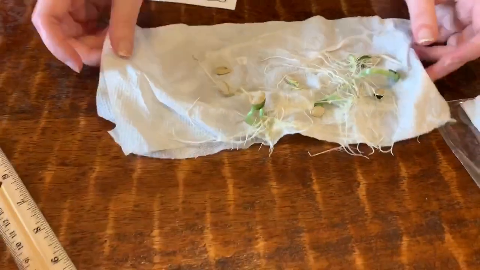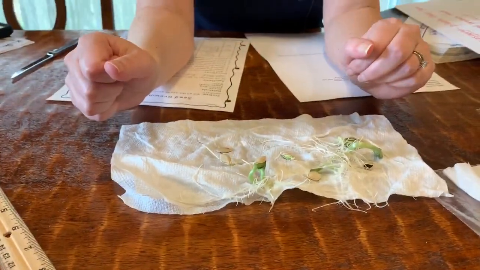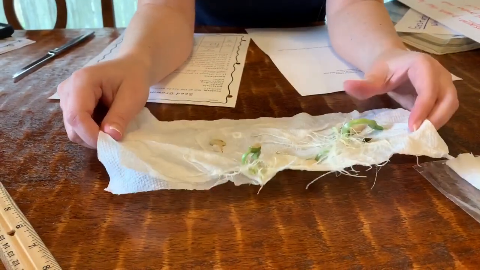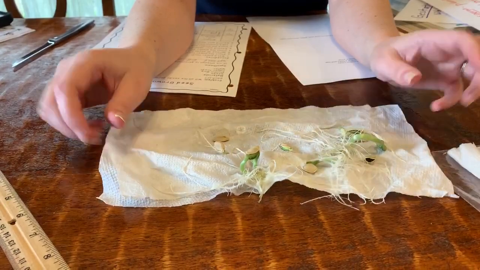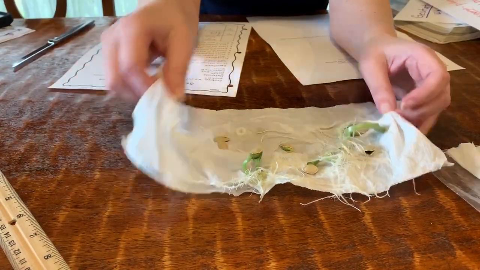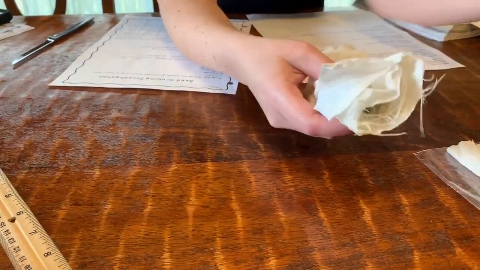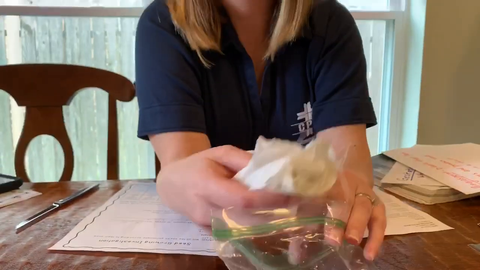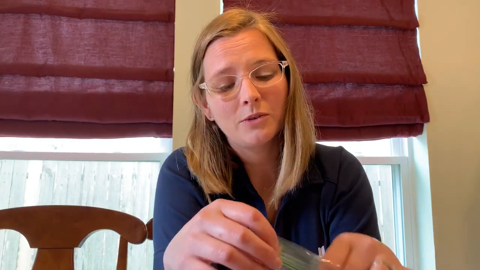All right, so I'm trying to decide what I'm going to do. I have a garden in the back, so I might just plant a few in the back, and I'll let you know if anything happens. Again, Miss Sylvia has a black thumb. I tend to kill plants, so hopefully we don't have to mourn these seeds that we have lovingly grown.